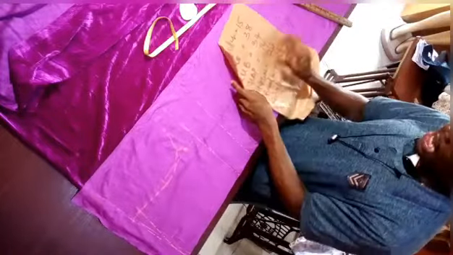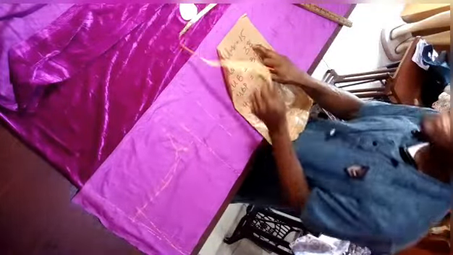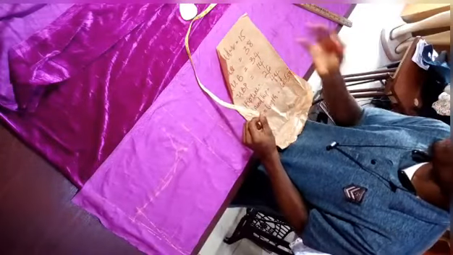Okay, now the round bust is 38. 38 divided by 4. I hope you all know why we are dividing by 4.